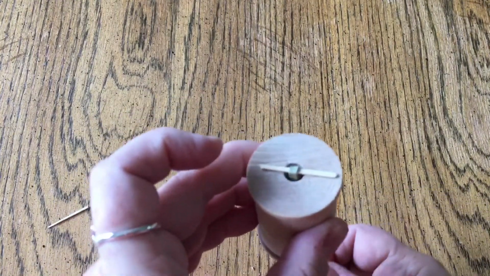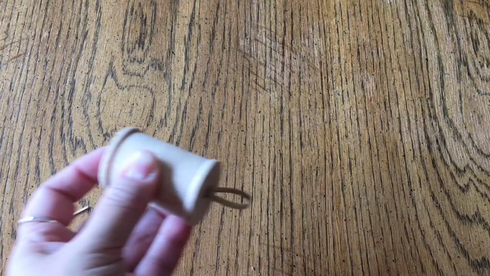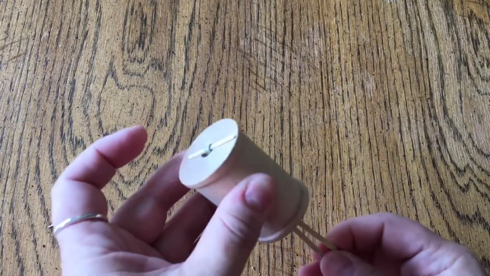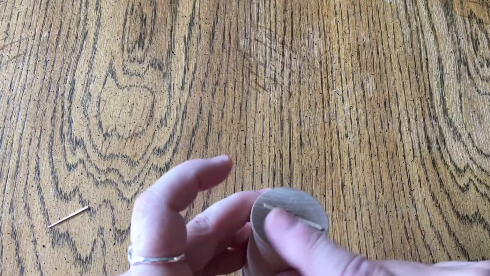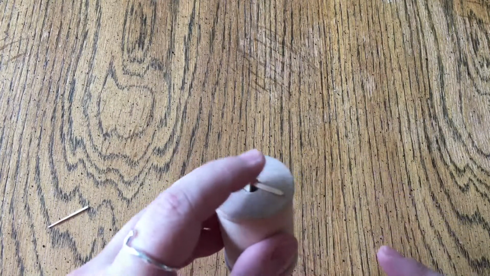This is just a way for us to prevent that rubber band from falling back out. We want it to stay in our device. And now here's where your tape comes in handy. You're actually gonna put some tape over this to hold this in place.